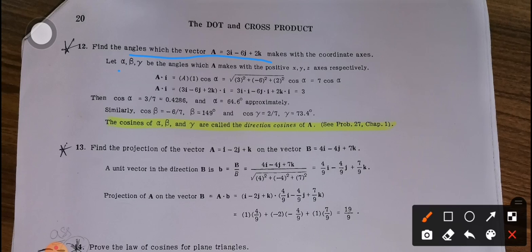So let's suppose alpha, beta and gamma are the angles which A is making with the positive x, y and z axes respectively. We have previously discussed how we can find the angle between any two vectors. If theta is the angle between the two vectors A and B, we can find theta by using the dot product, because A dot B is equal to the magnitude of A into magnitude of B into cos of theta.